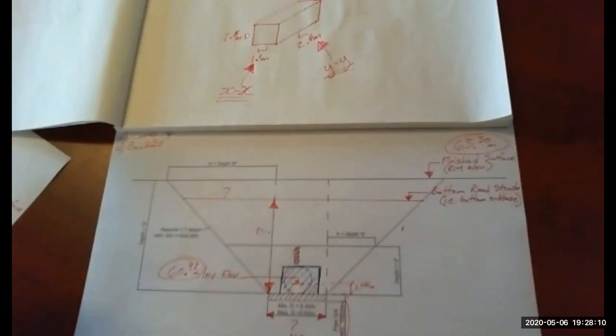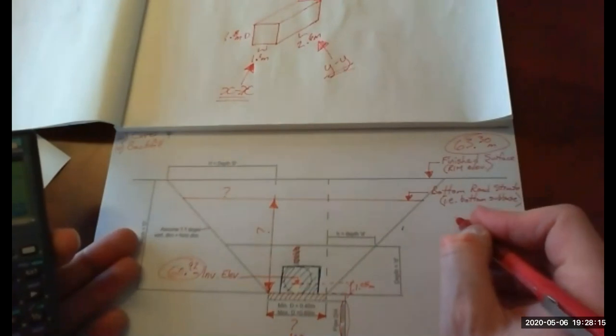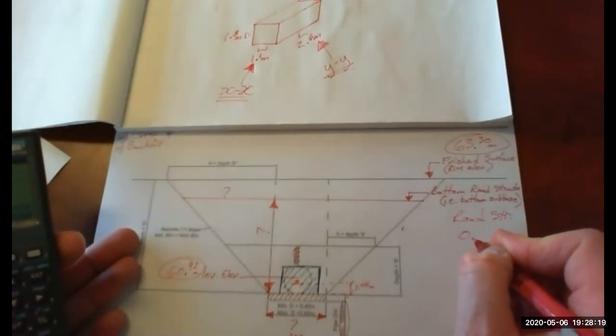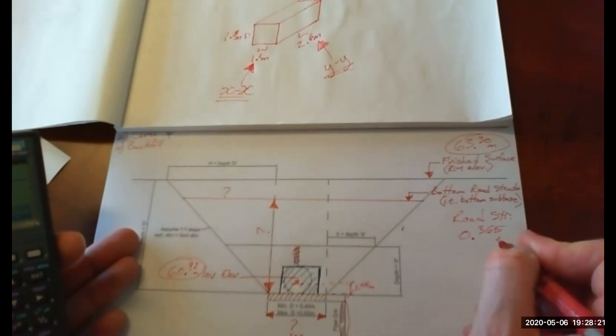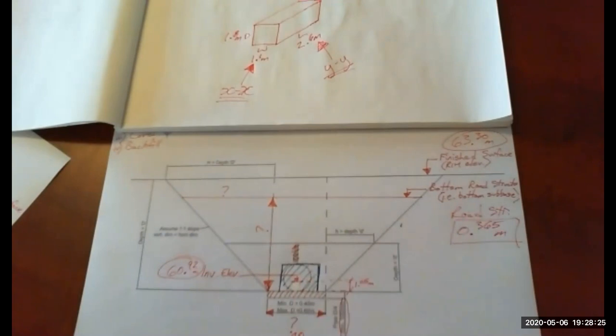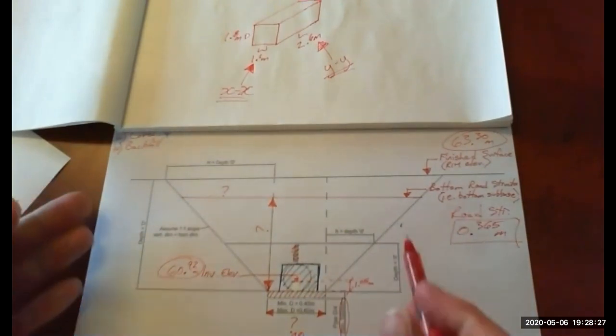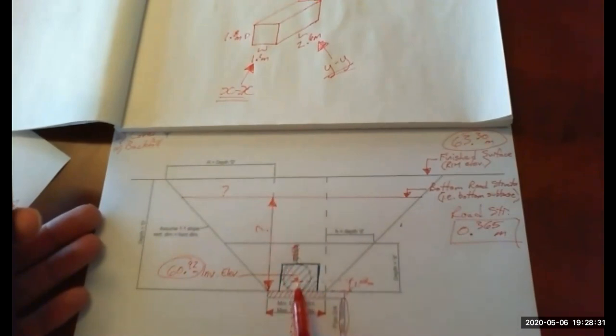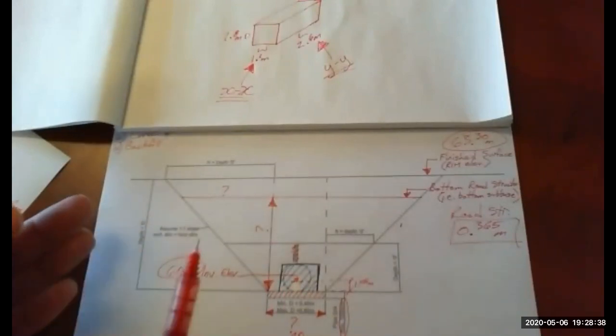So we start with the rim. So 63.3. We're going to subtract the road structure of 0.365. Okay, that gets us down to this elevation here. So now if we subtract the pipe invert, it'll get us down to that elevation, so 60.92.